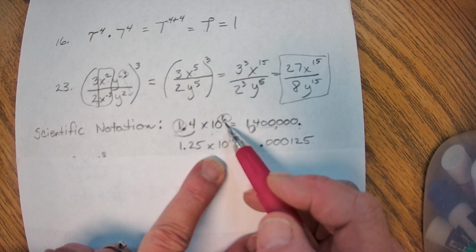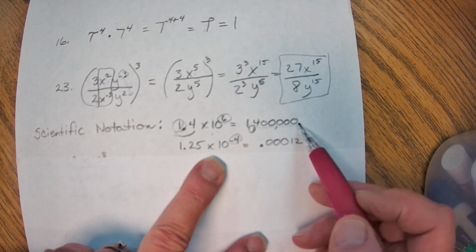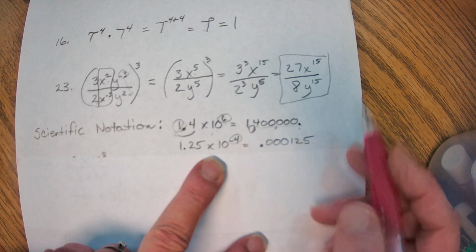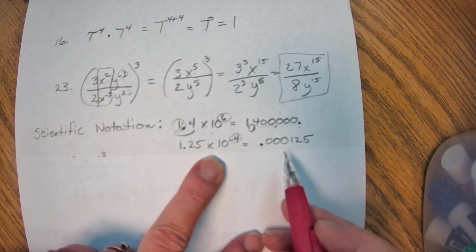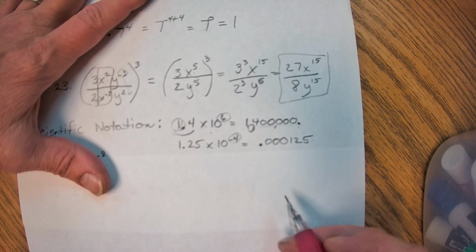If the exponent for 10 is positive, then we know it's a large number. If it's negative, it's a small number. And scientific notation is used a lot in science because you're dealing with really, really large numbers and teeny, teeny, tiny numbers. So that's why they use scientific notation.